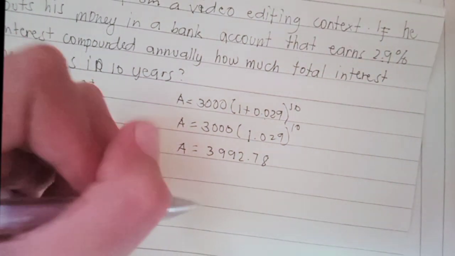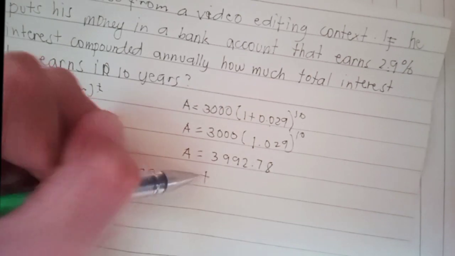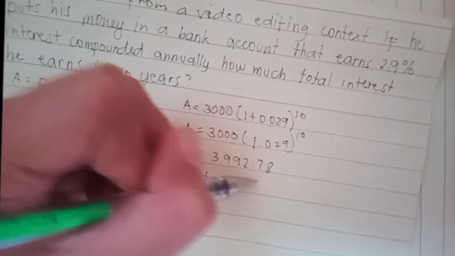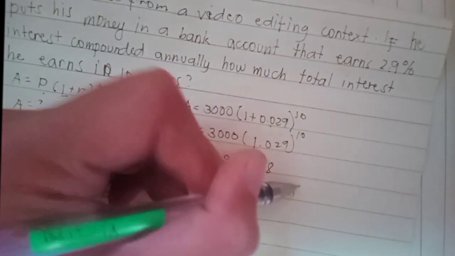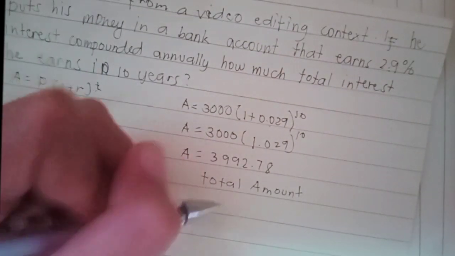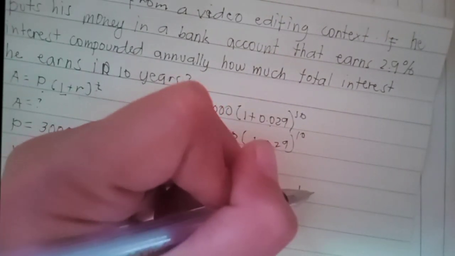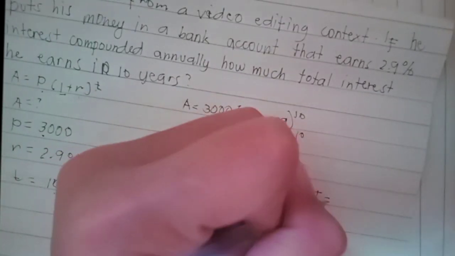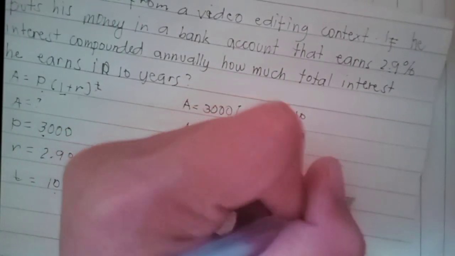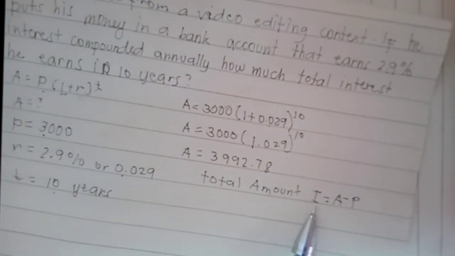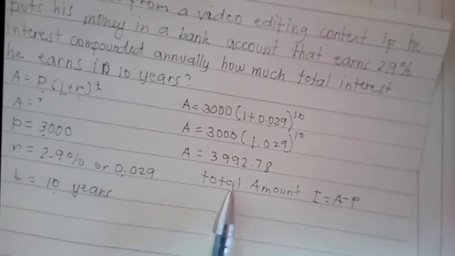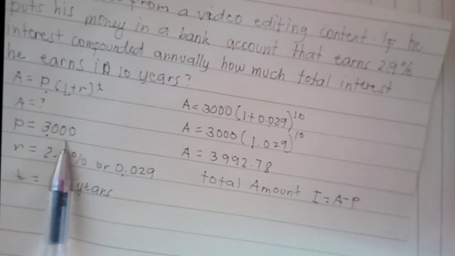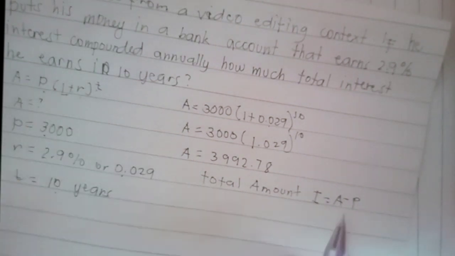3,992.78. Then the next, for the interest, we have to use this formula: I is equal to E minus P. So the value of E is 3,992.78. Then minus the value of principal, which is 3,000.